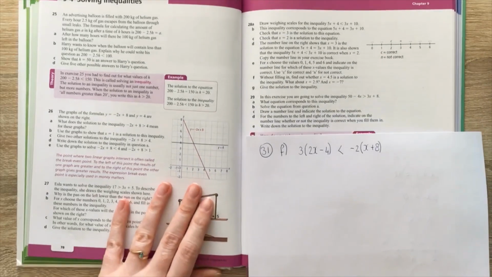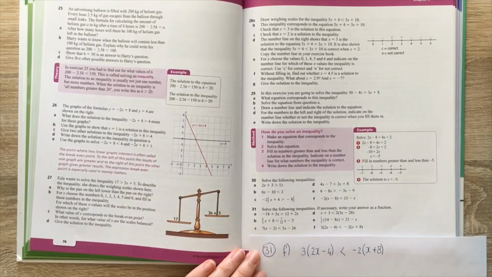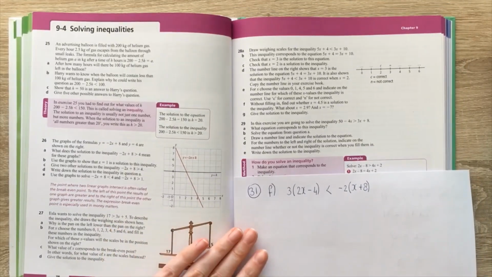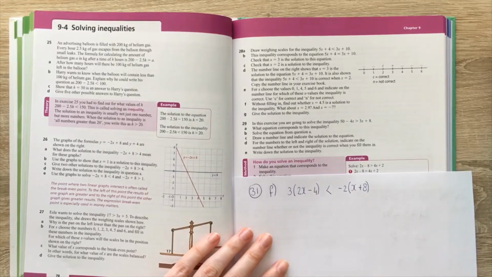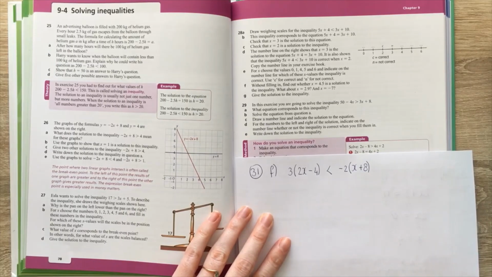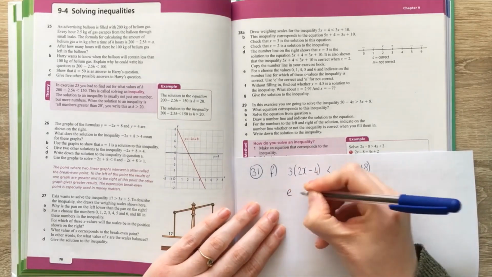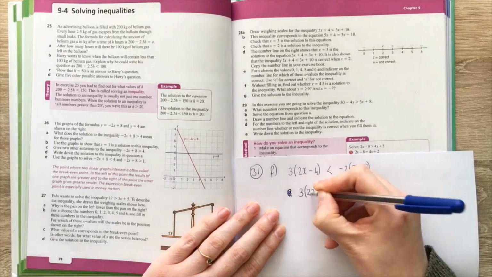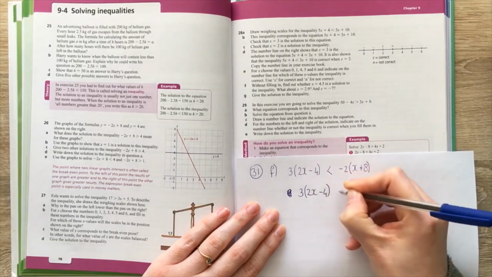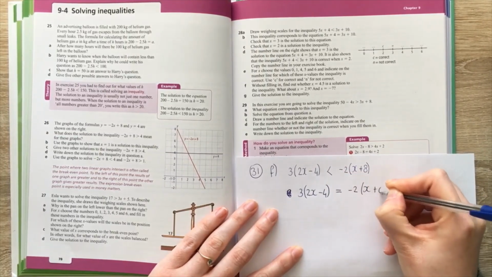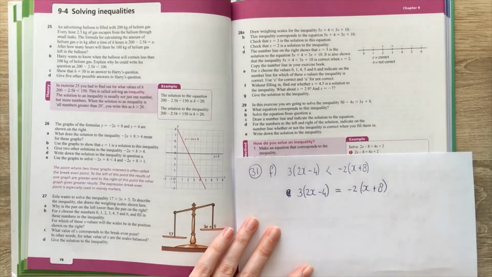In exercise 31F, the last one of this section, we have to solve this inequality with brackets. It's a little bit more difficult, but the steps are the same. Let's just go over them. The first step is to change this inequality back into an equation. All I do is copy the thing, but put an equal sign in the middle instead of the smaller than symbol.